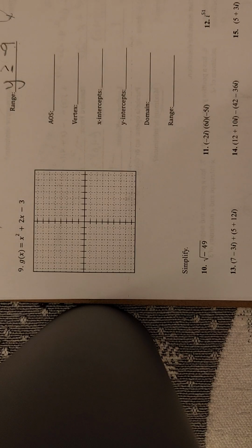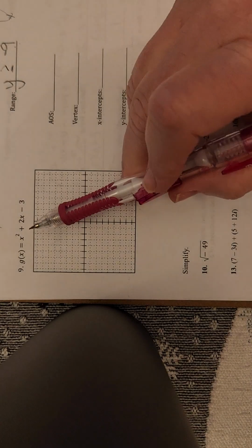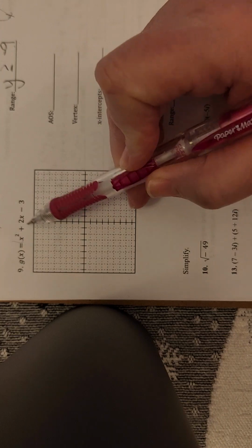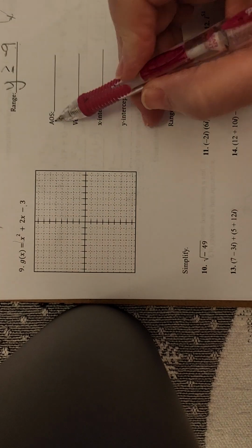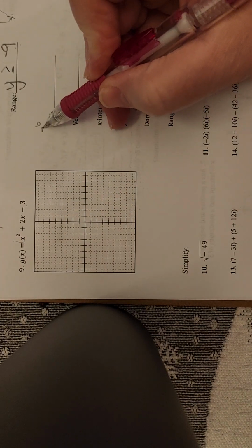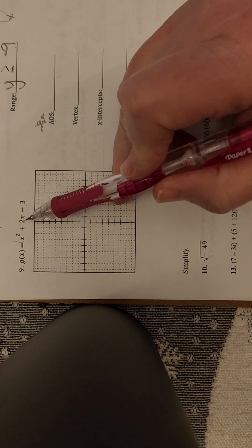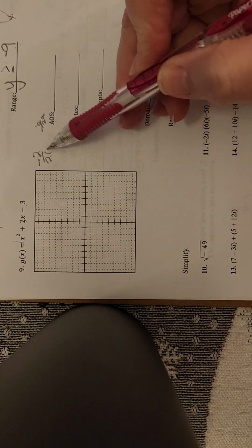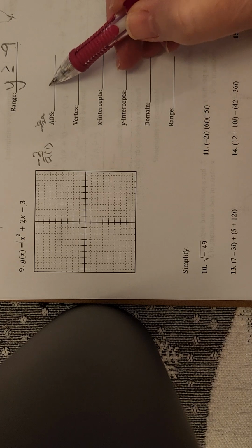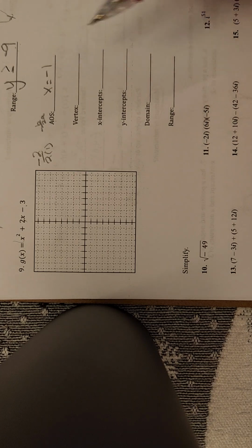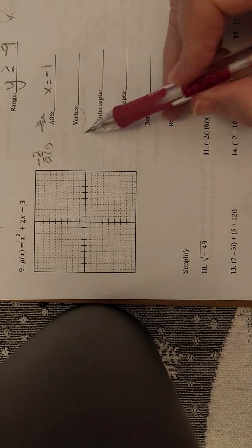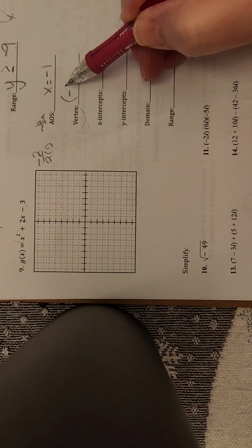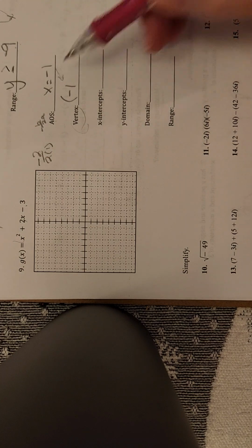All right, number 9. Again, the axis of symmetry. Remember, this is A, this is B, and this is C. Axis of symmetry is -b over 2a. So in this case, we'd have -2 over 2 times 1. So our axis of symmetry, again, is -1. And then to find the vertex, we know the first part is -1. That part just comes right there.